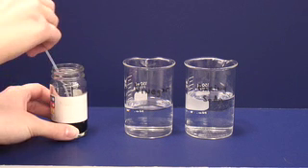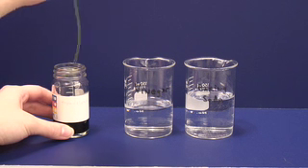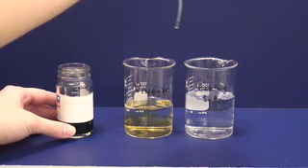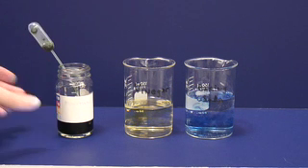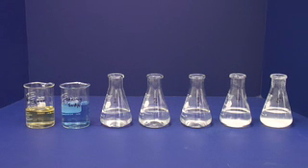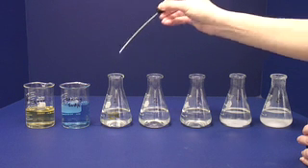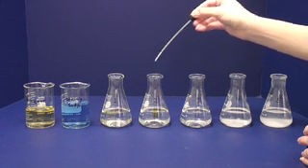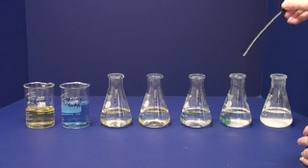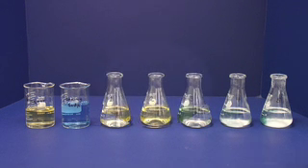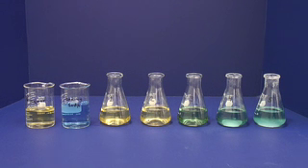This is bromothymol blue, an acid-base indicator. When added to vinegar, it is yellow. When added to a water solution of baking soda, it is blue. Now let's add the bromothymol blue to each of the flasks. What do these colors suggest about the contents of each flask?